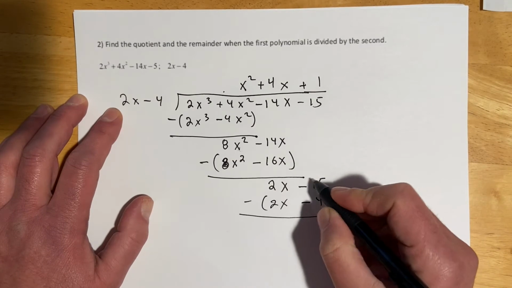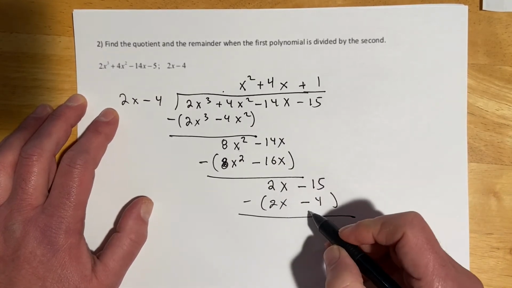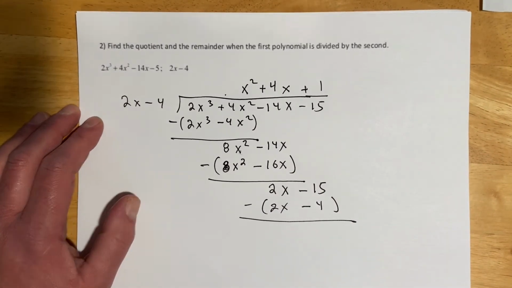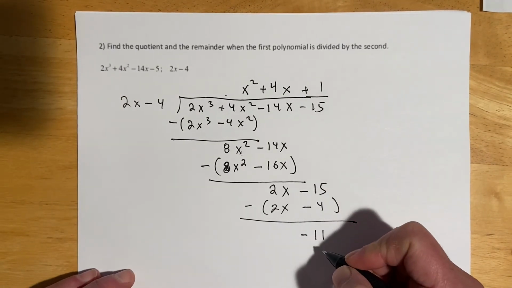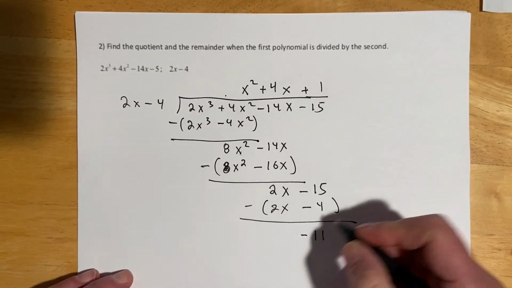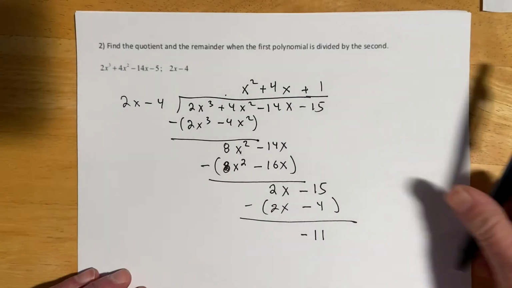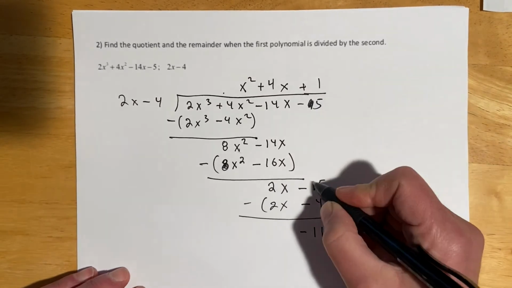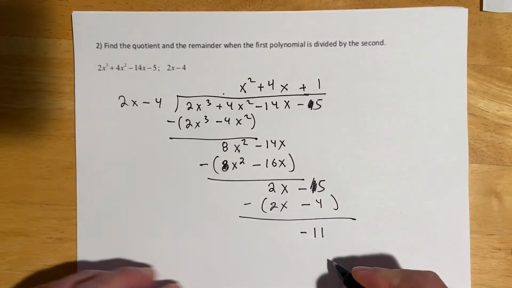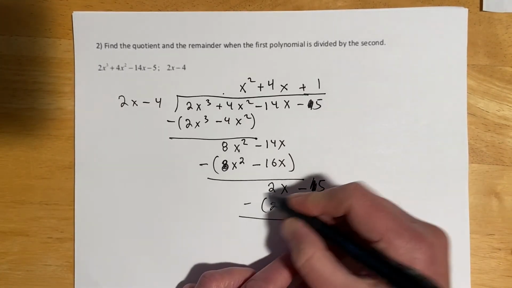And those are gone. Minus 15 minus negative is minus 15 plus 4, so that is negative 11. So then this one, it would be, oops, you know what, I just realized that I miscopied that 15. That's a minus 4. I was just checking my notes going, why did I not get this right?